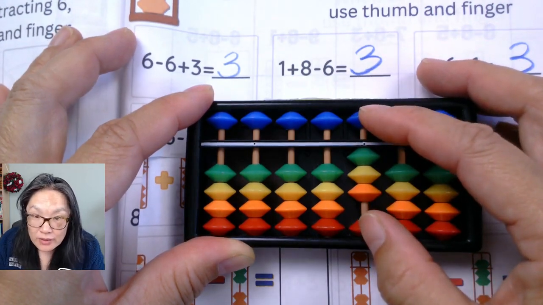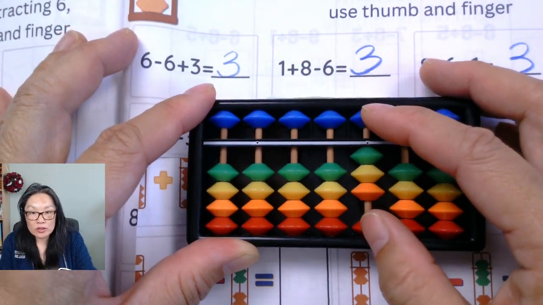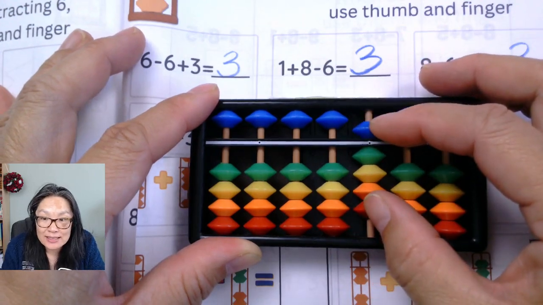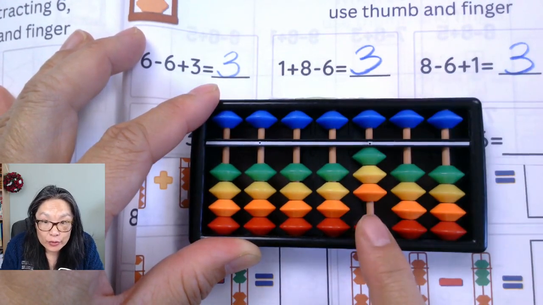Fantastic. So again, what we're doing is we're moving it away from the horizontal bar. So we add 6, we take away 6. So we add the 6, it's 9. We take away the 6, it is now 3.